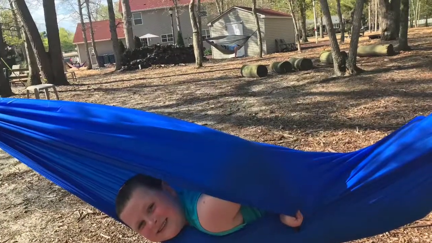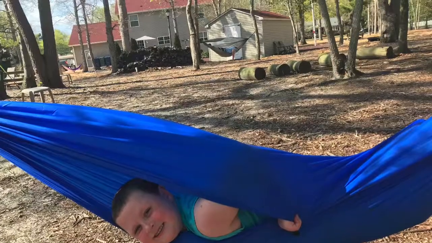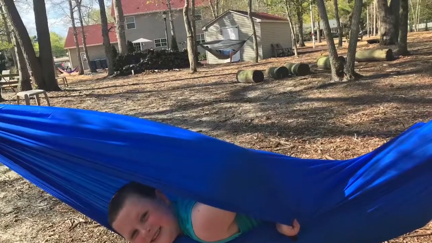Here's one more photo to look at to see if you can identify the foreground, middle ground, and background. Go ahead and give it a try.